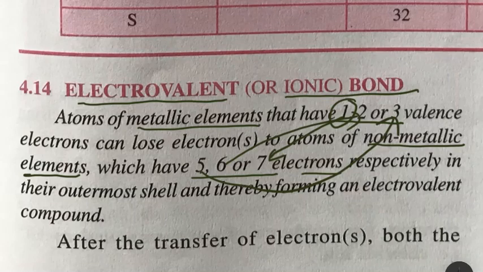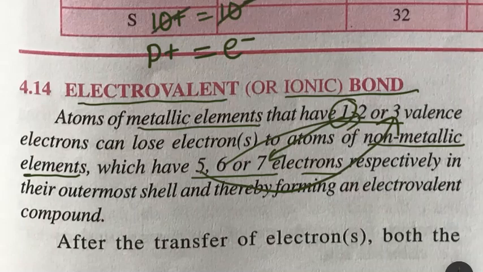Similarly, 6 plus 2, 8, 5 plus 3, 8. So after there is the transfer of electrons, remember children, the number of protons, the positive charge, is equal to the number of electrons, that is the negative charge. So if any atom has 10 protons equal to 10 electrons, this will be cancelled and the atom is electrically neutral. It does not have any charge.